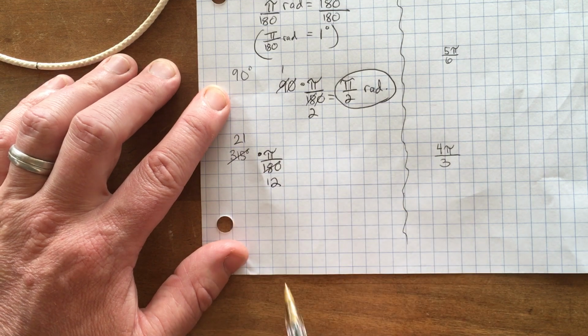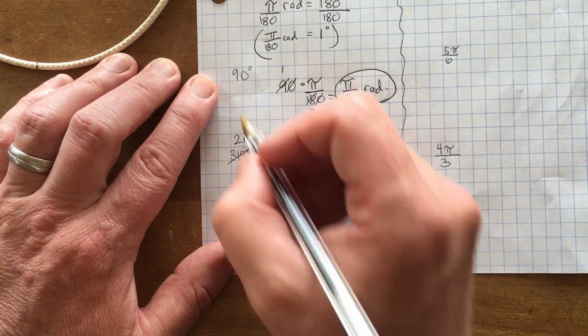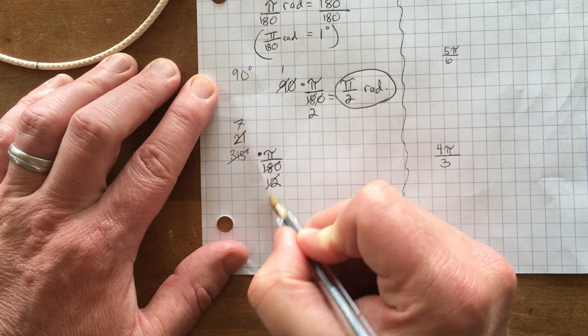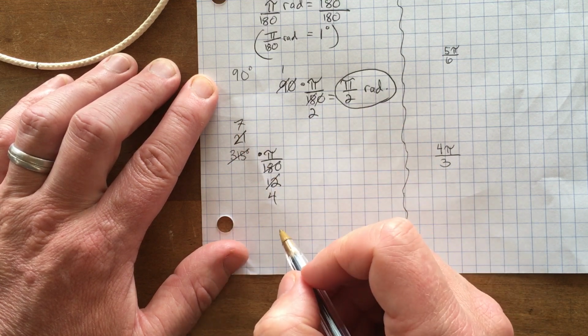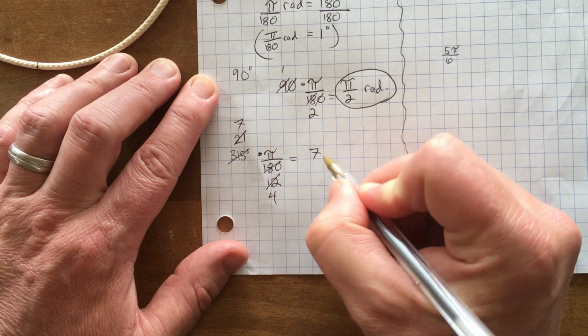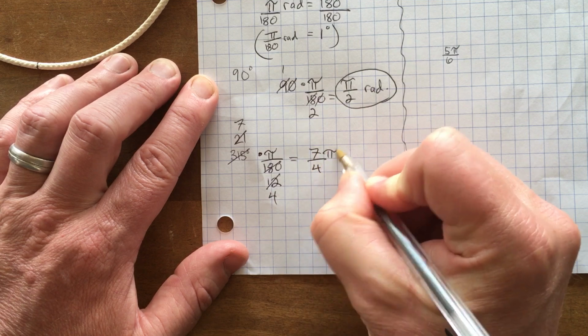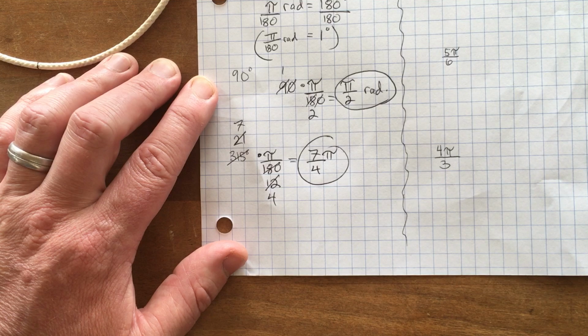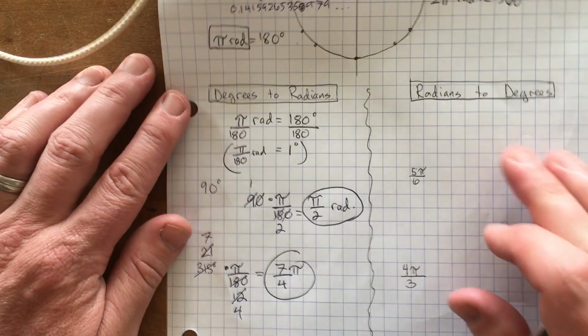It can keep reducing because 21 divides by 3 to get 7, and 12 divides by 3 to get 4. So it turns out it's 7 over 4 times pi, 7/4 of a pi.